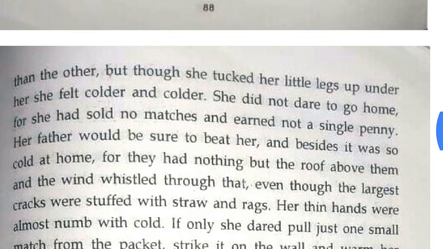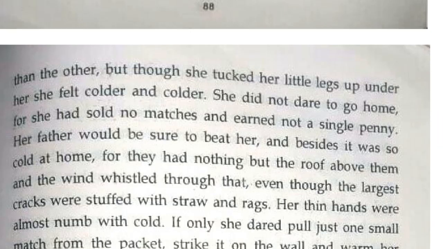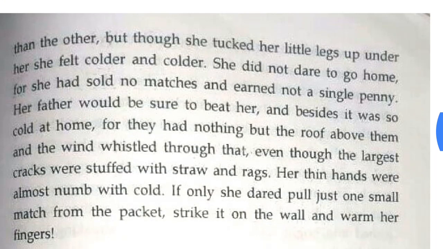But though she tucked her little legs up under her, she felt colder and colder. She did not dare to go home, for she had sold no matches and earned not a single penny. Her father would be sure to beat her. And besides, it was so cold at home, for they had nothing but the roof above them.